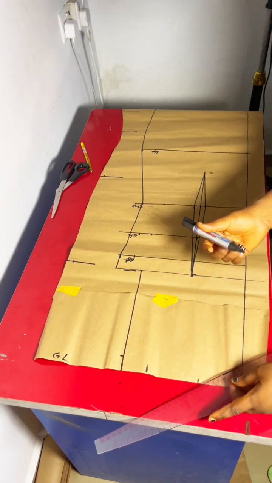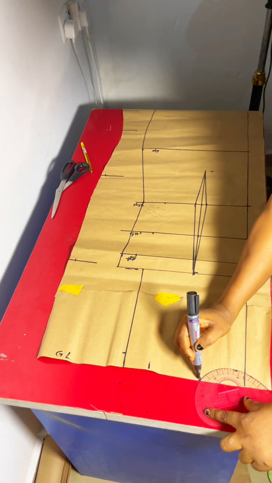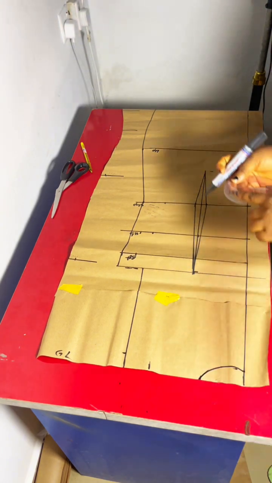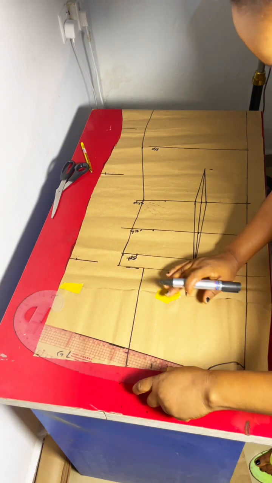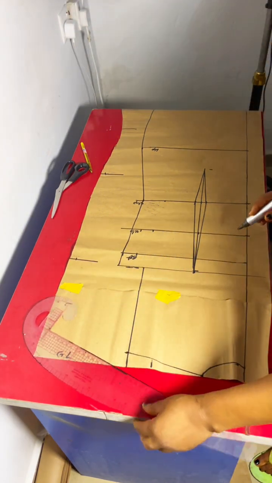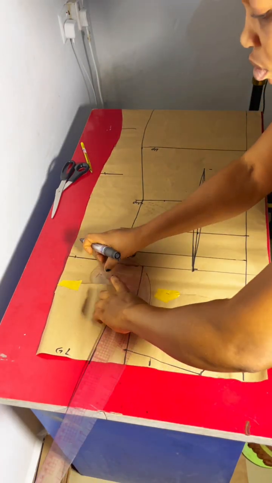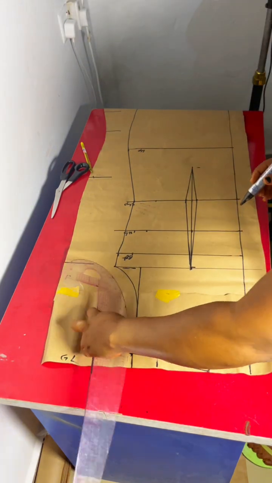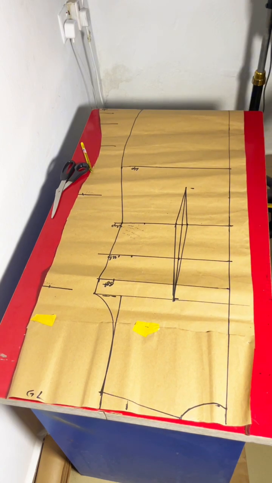I'm not taking 2.75 again. So this is it, as simple as that.